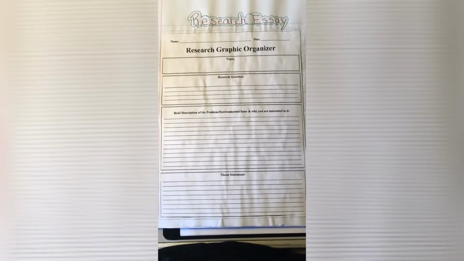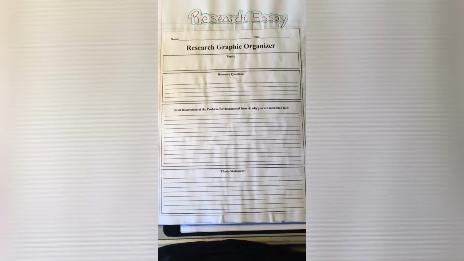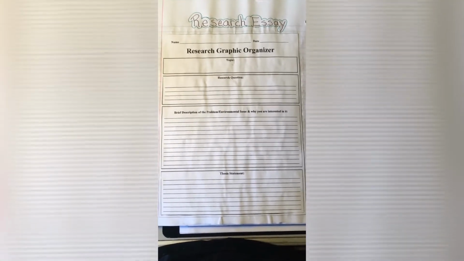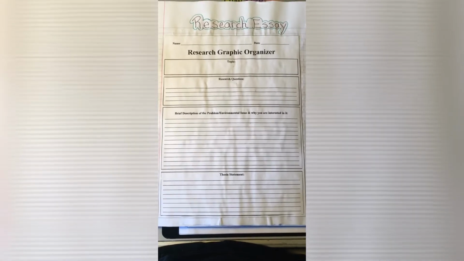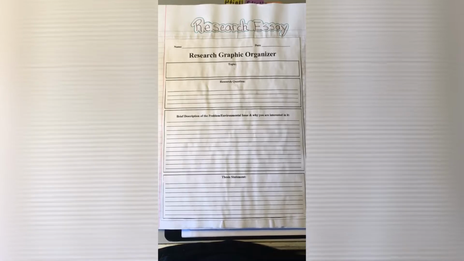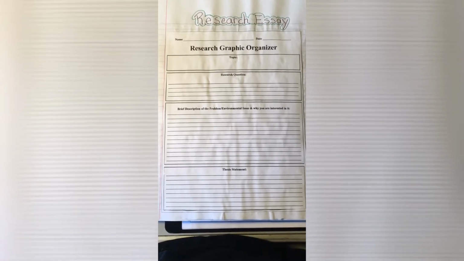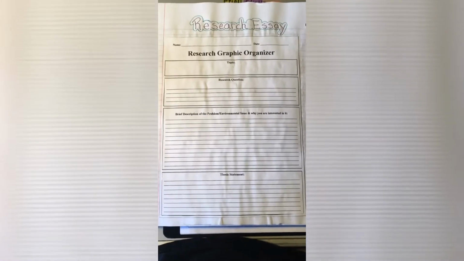If you're doing a topic like solar energy, a research question could be, what are the benefits of solar energy? Or can solar energy have a positive impact on the planet? You want to think about your research question as your guiding question, which will take you through the entire research.